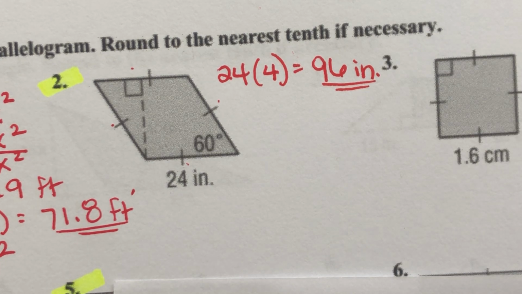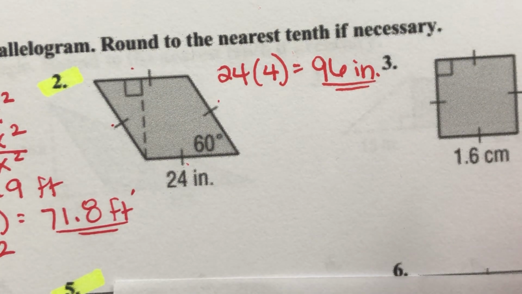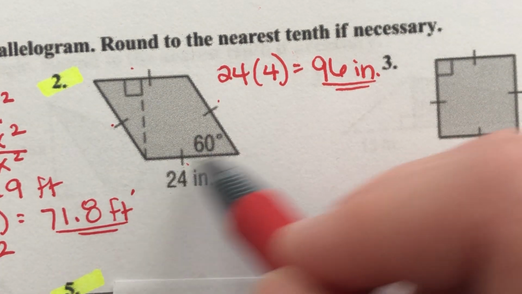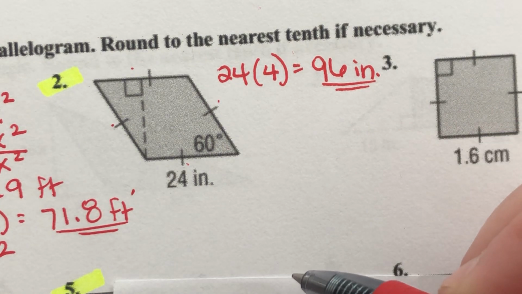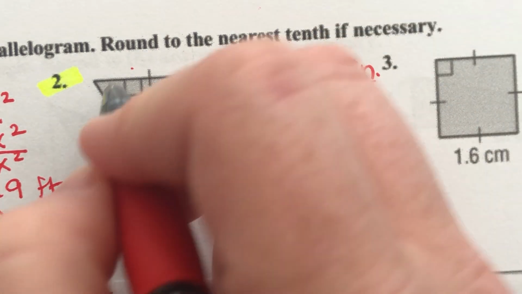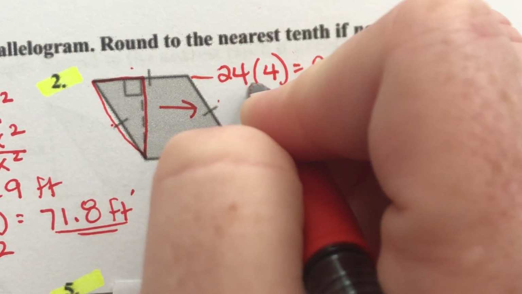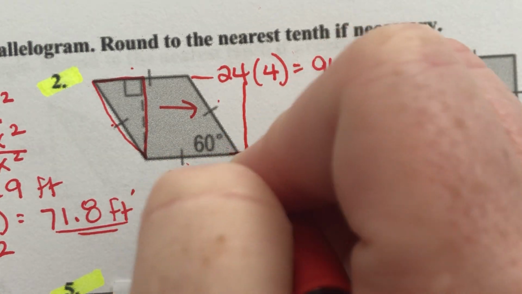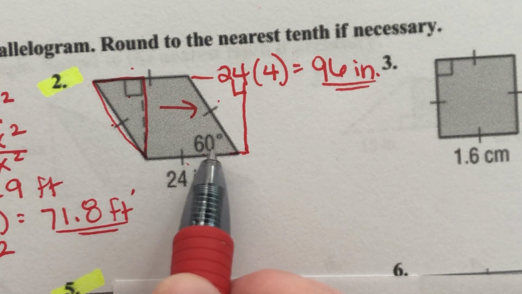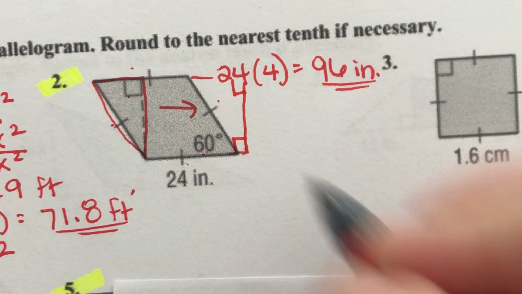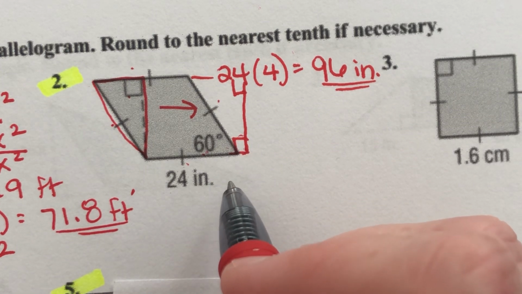Okay, so now we want to find the height of this parallelogram, right? So how do I do that? All I know is that all four sides are 24. That's all I know. And that this angle is 60, right? Okay, so if I were to move this triangle to this side, oh, I kind of wrote there and got in the way. Well, that's not a good example. This is a 90-degree angle, just like it is here. If this is 60 and this is a full 90-degree angle, that means just this little piece has to be 30 degrees.